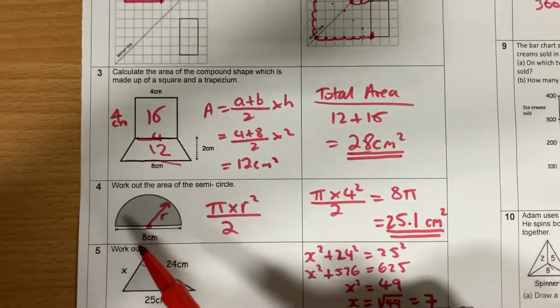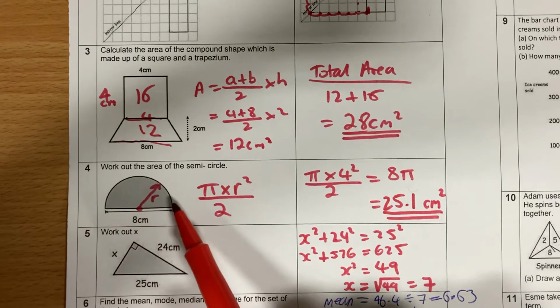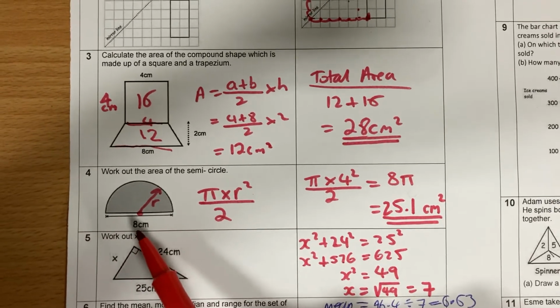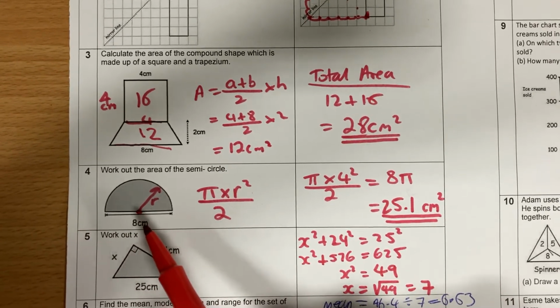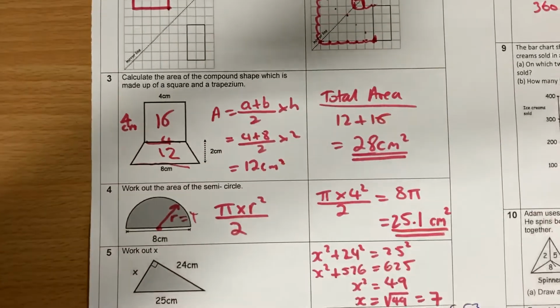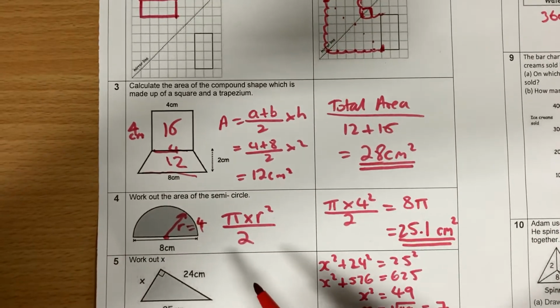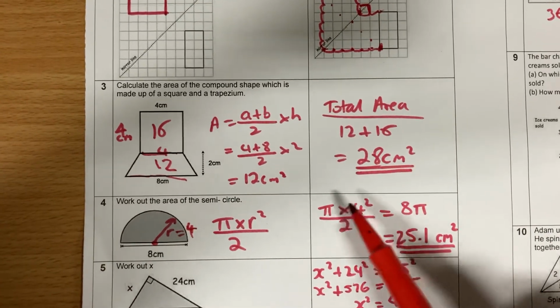Always check, do we have our diameter or our radius given to us? We've got the distance all the way across, which is the diameter. So that means the radius must be half of 8, which is 4. So I'm going to put there r equals 4. So if the radius is 4, I must do pi times 4 squared and then half the answer.